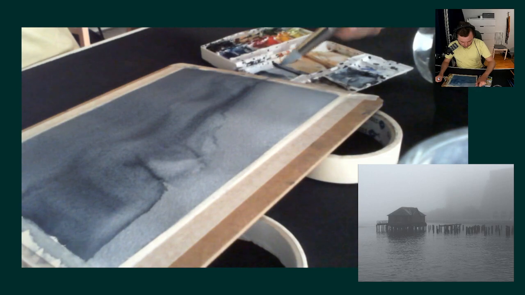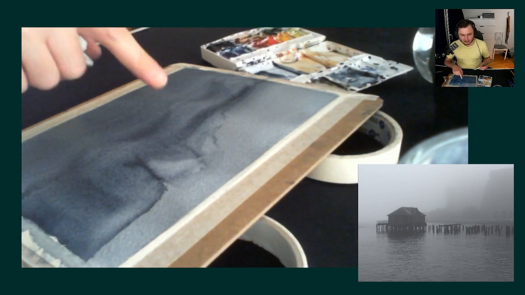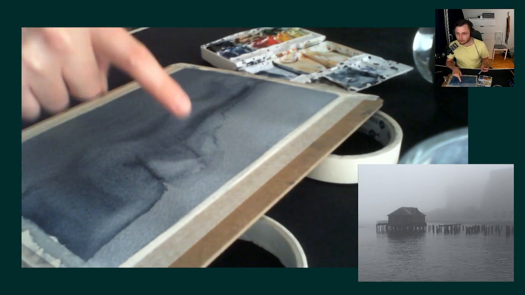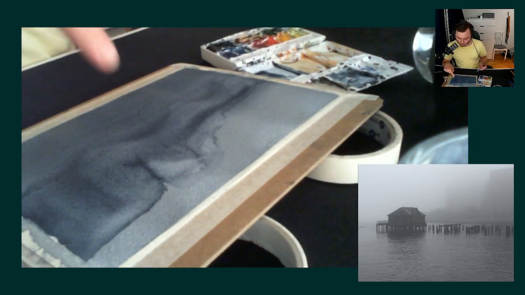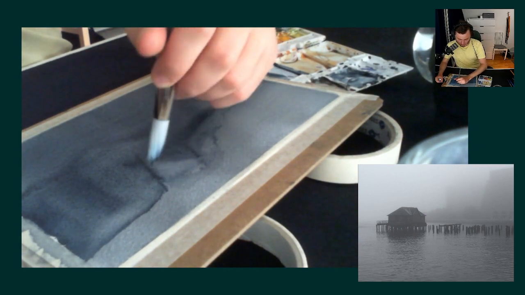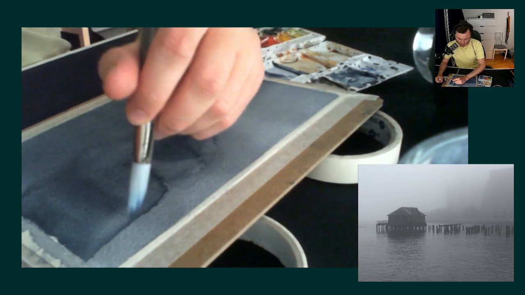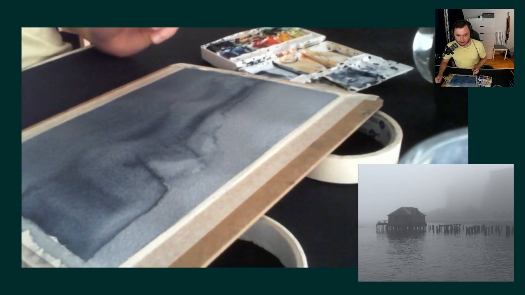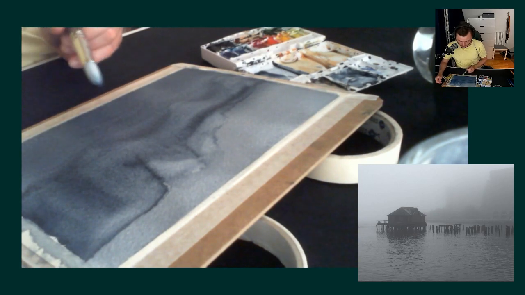That's fine. We'll have to fill this in with dark. Can save this. Can still save it. Just some lines going there. Okay.